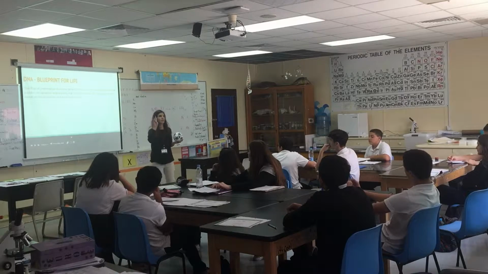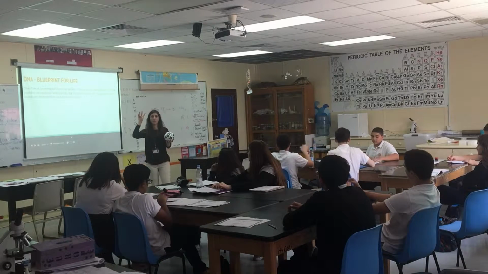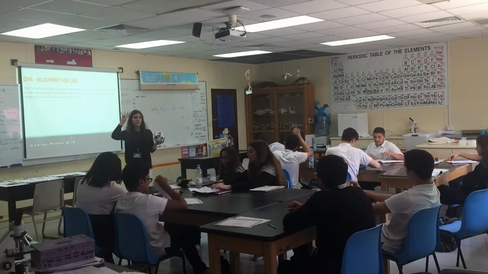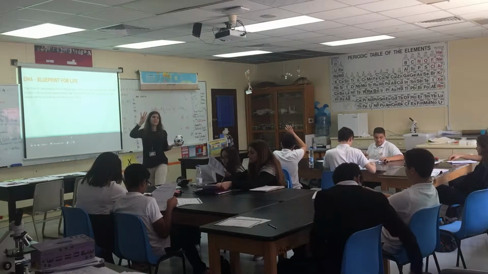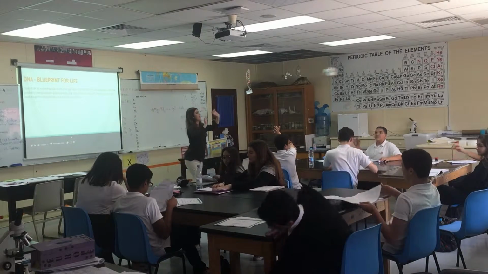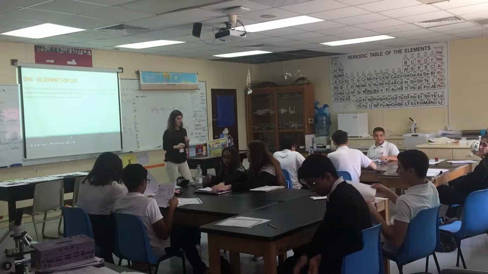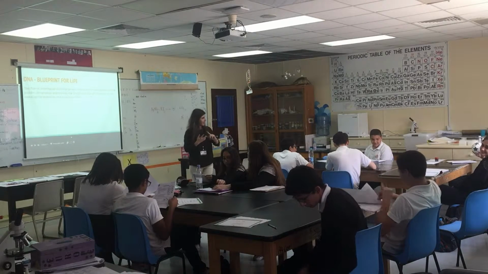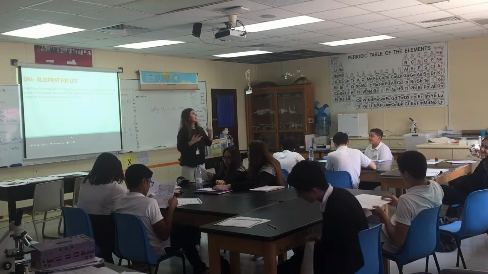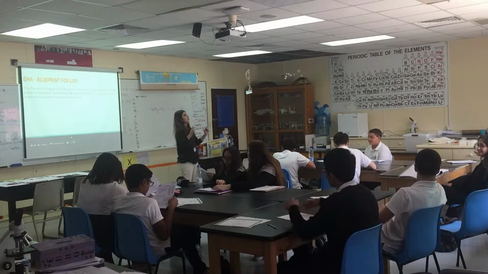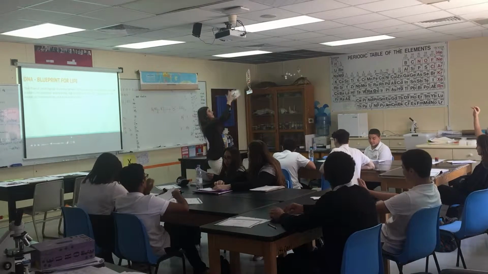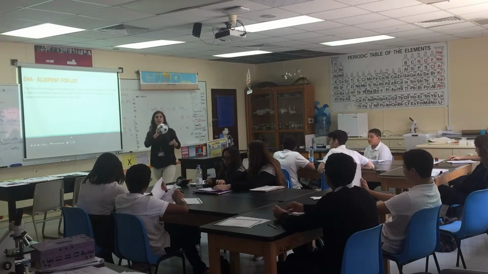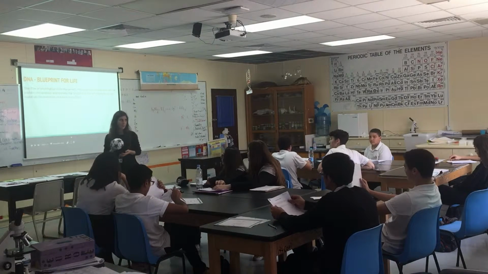We have 4 nitrogenous bases in the DNA molecule. Yes, Owen. Guanine, adenine, thymine, and cytosine. So we have cytosine, guanine, adenine, and thymine.